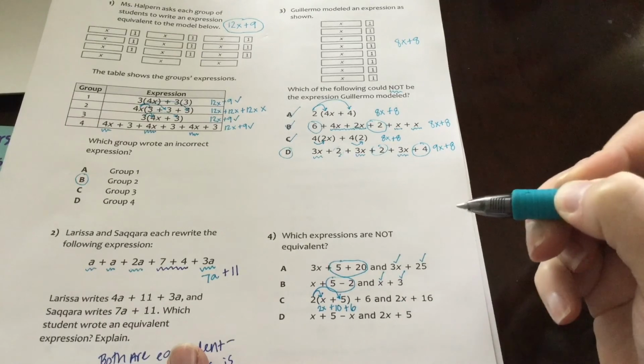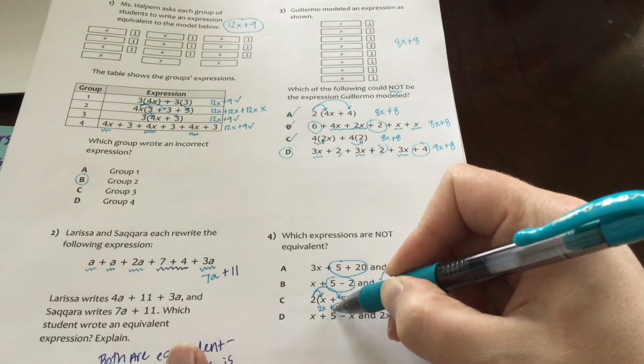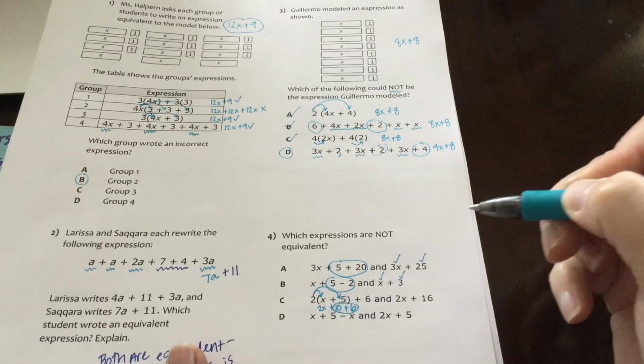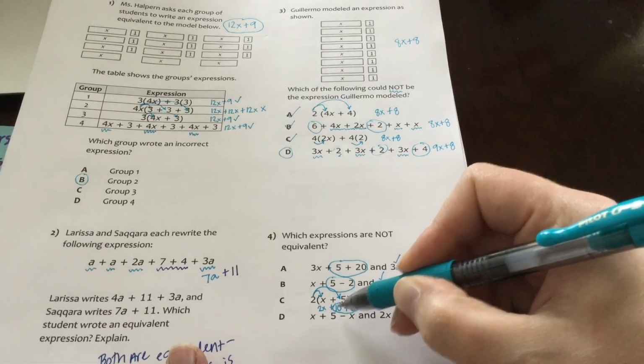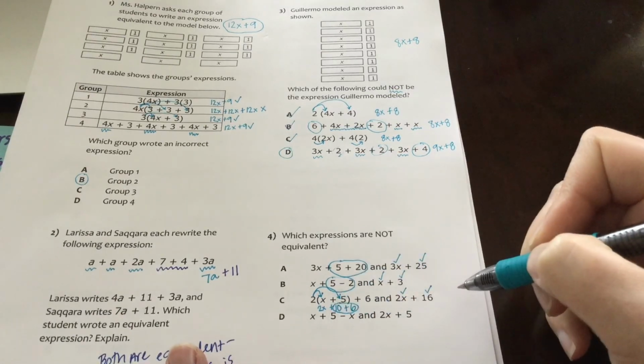And I'm just going to bring down the plus 6. Now I can keep simplifying, and I observe that I have some like terms right there. They're both constants. 10 plus 6 would equal 16, and the 2 x's, that appears to be equivalent.